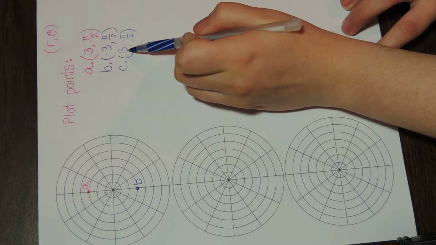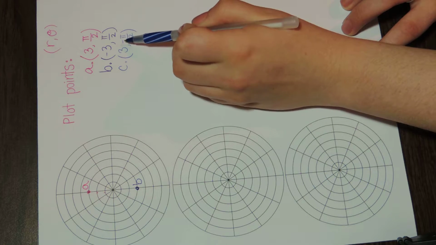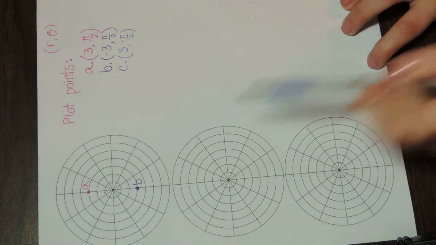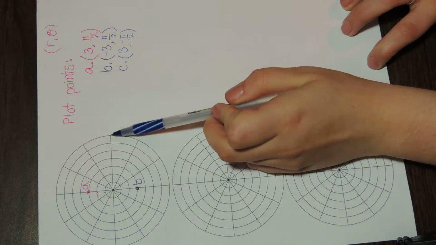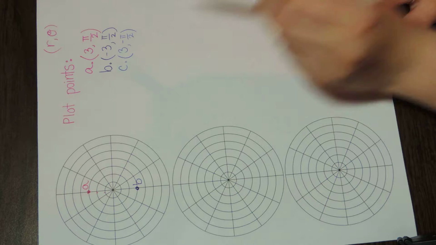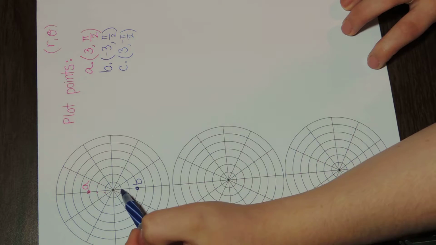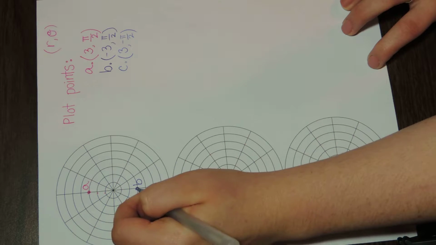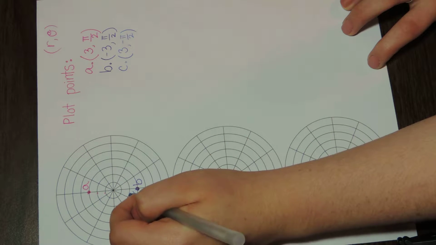Next we have point C. This has a negative theta. That means we're going to go in the negative direction, which is clockwise, instead of counterclockwise like the positive direction. Negative pi over 2 is a negative 90 degrees, and once again, the r value is a positive 3, so we're going to count 1, 2, 3 from the pole, and that is our point C.